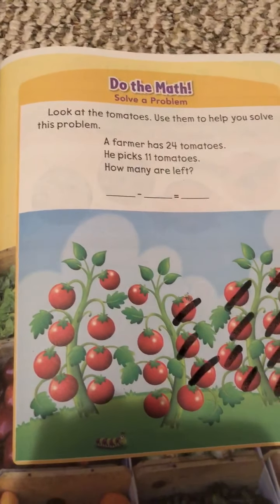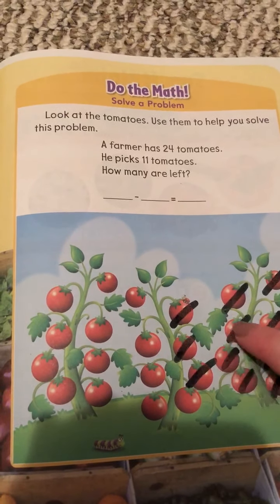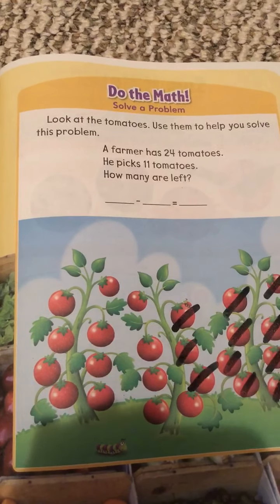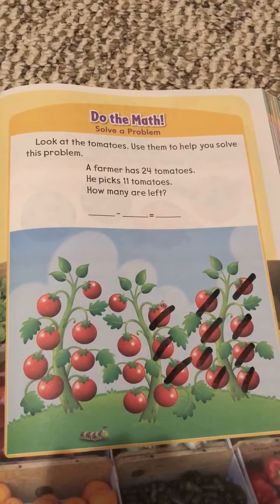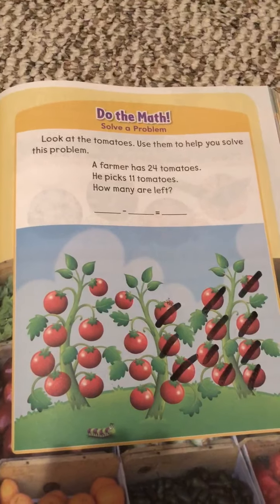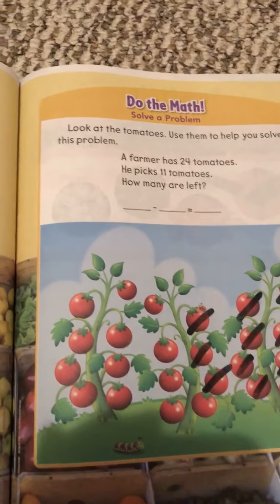Okay, let me make sure I counted that right. 1, 2, 3, 4, 5, 6, 7, 8, 9, 10, 11. Awesome. So I crossed out 11 tomatoes. Now you're going to count and see how many are left.